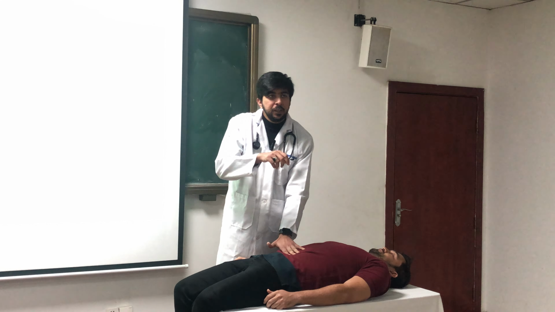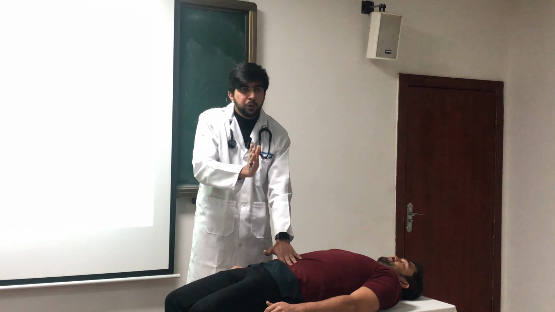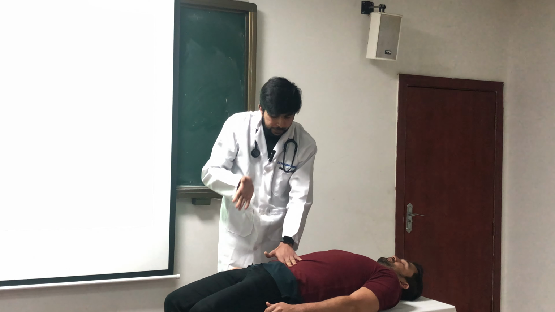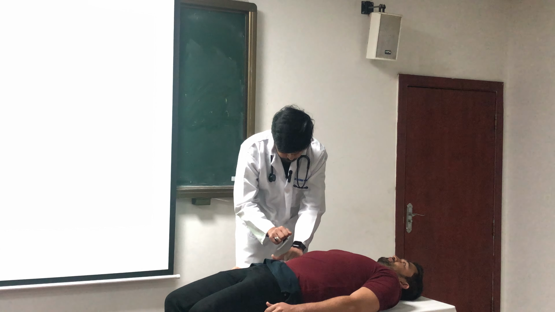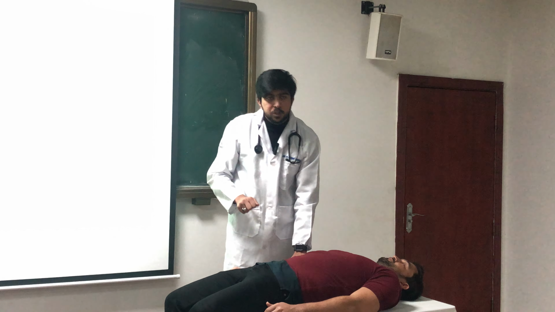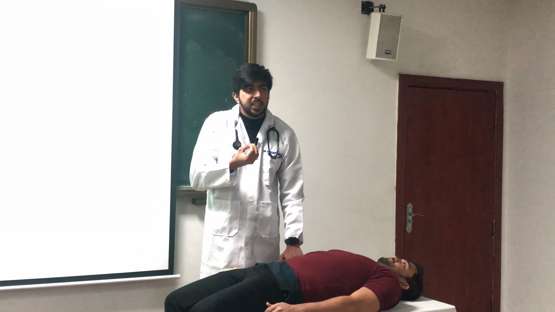And the moment you feel the dullness is the point that is basically the urinary bladder. You come down to that. From this urinary bladder point, you're going to move in a dial position upward to the kidney flank area. And if you feel any dullness, that's the presence of fluid there, and that is the presence of ascites.